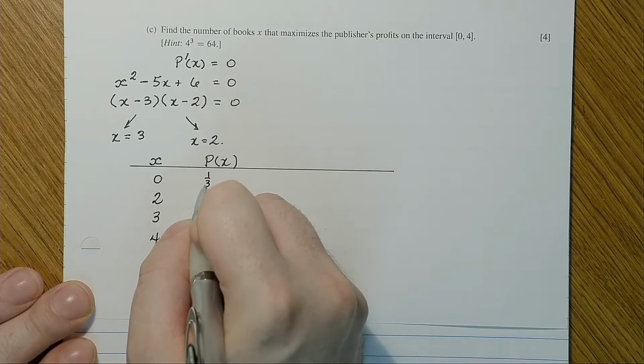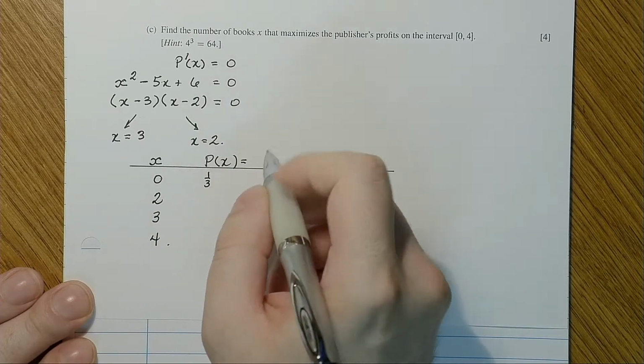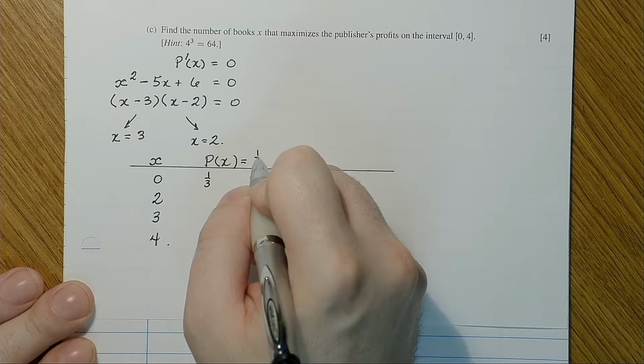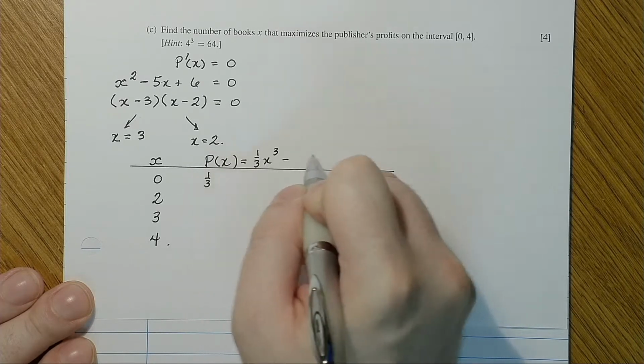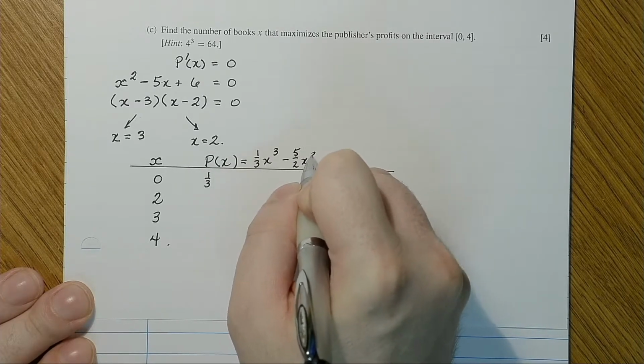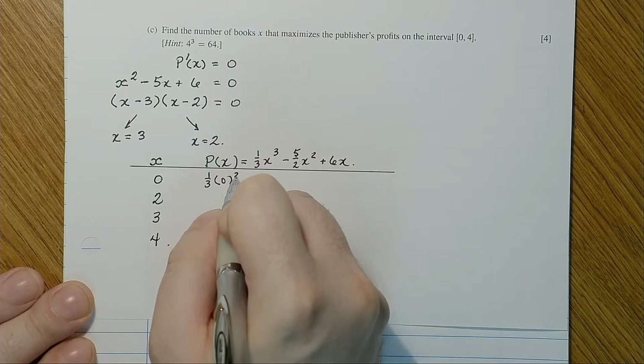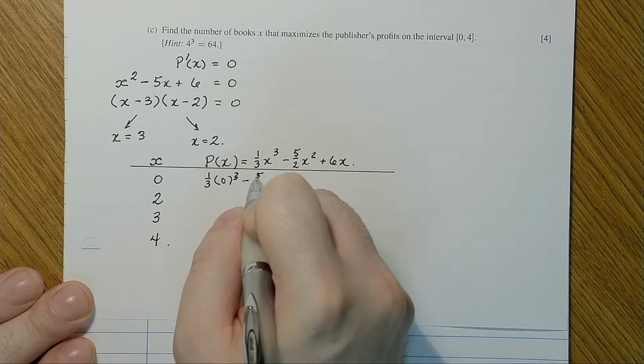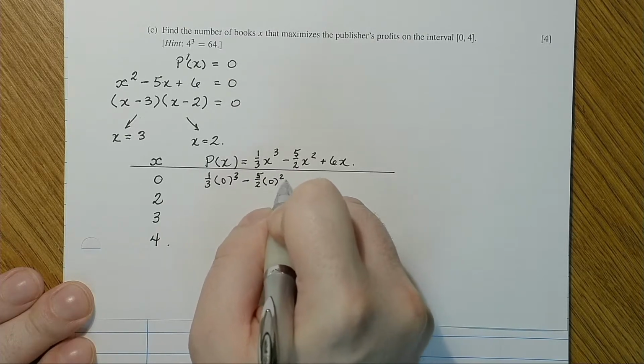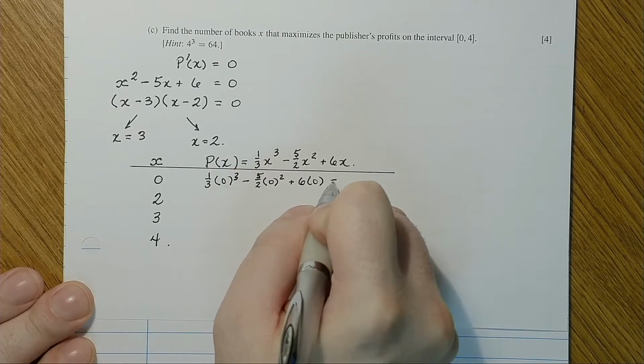So what's kind of nice, okay, I'll rewrite this right in here. So my profit function is 1/3 x cubed minus 5 halves x squared plus 6x. So subbing in my 0, that one should be 0, but I'll write this out. So that's equal to 0.